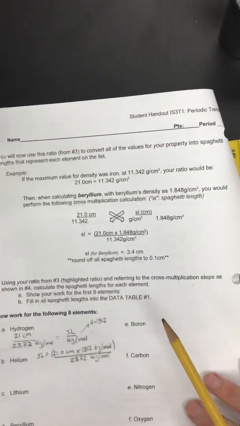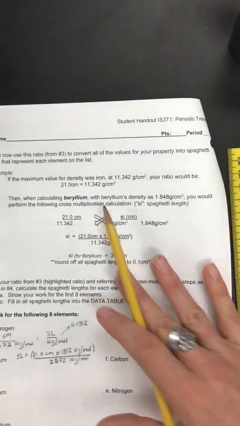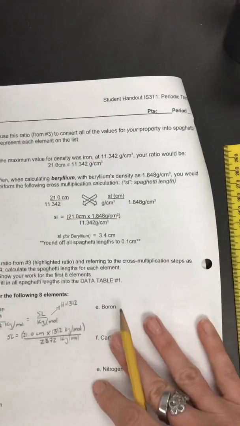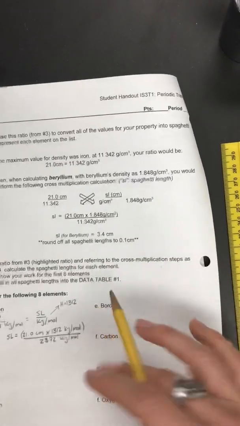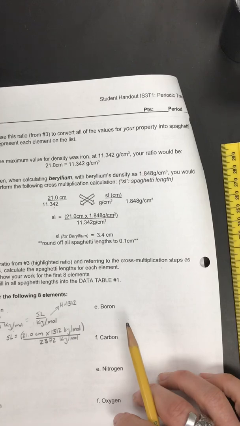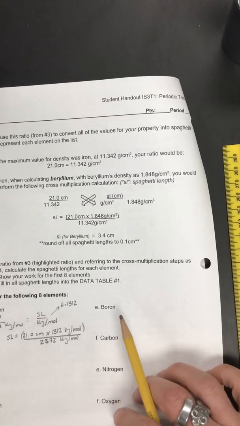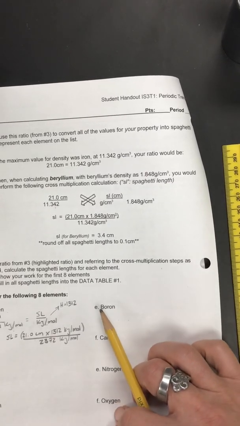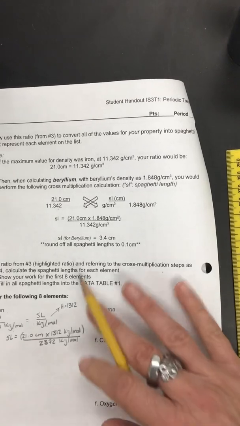So now we're taking that and we're working out how big our spaghetti would be based on whichever element we have, because all we know is that it would be 21 centimeters if it were the maximum, but only one of them is going to be the maximum.